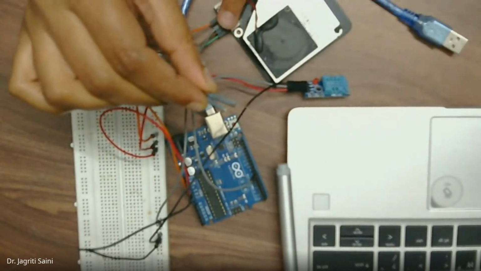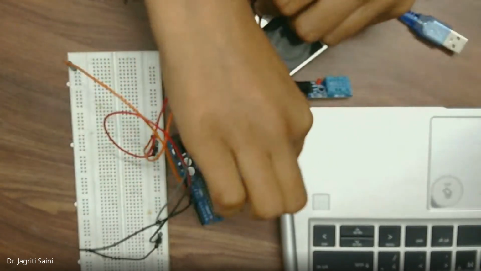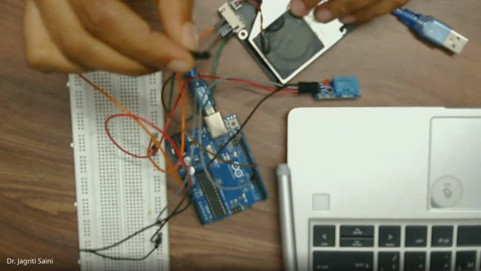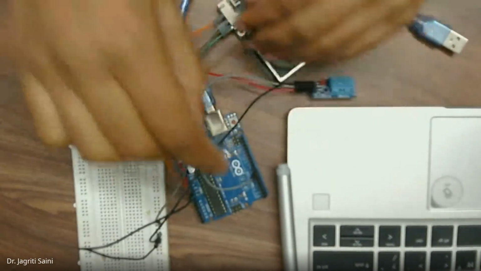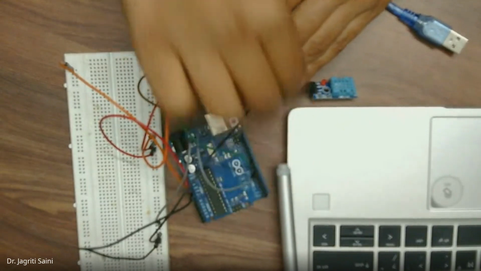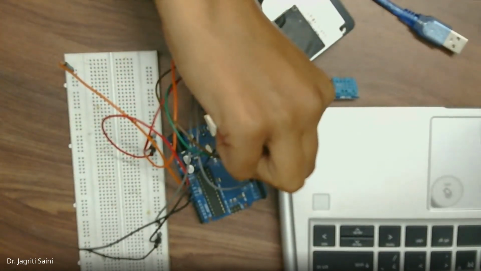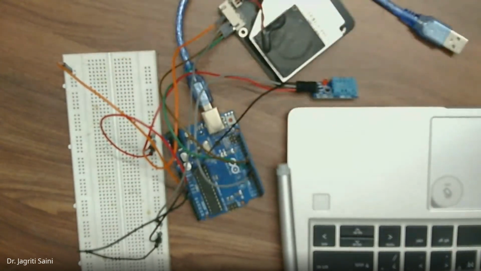So the transmitter from my SDS, the green one, I'll use on the receiver pin, that is pin number 10. And the brown one I'll be using on pin number 11 as transmitter on the other side. So the opposite connection we have framed over here.